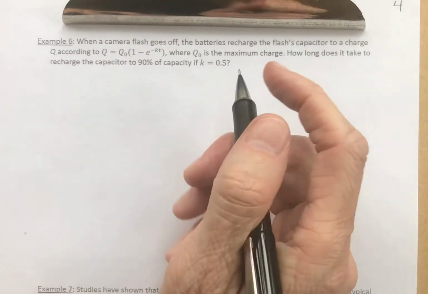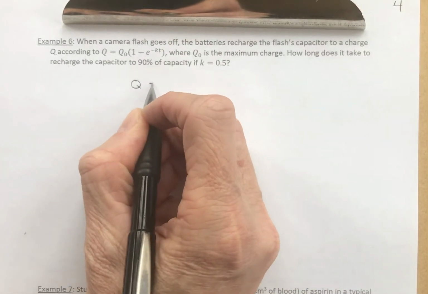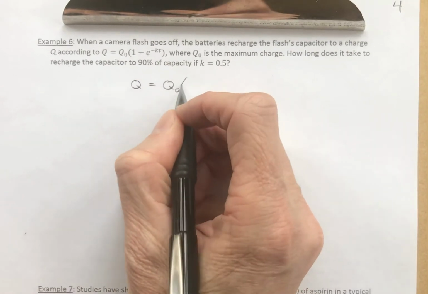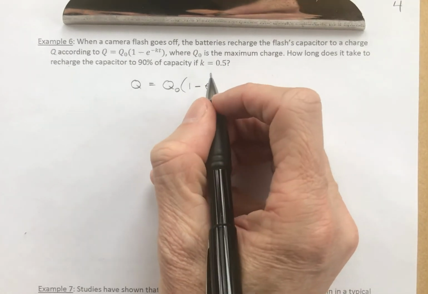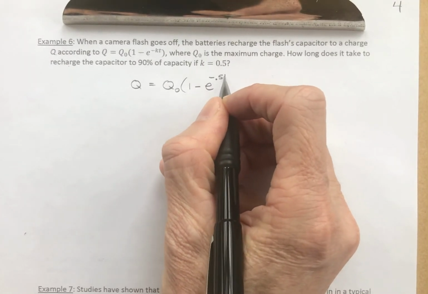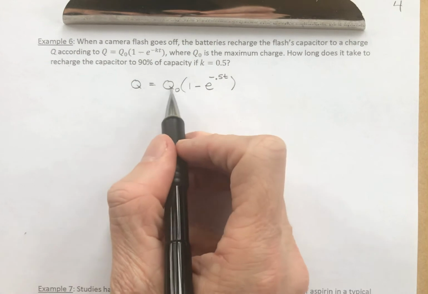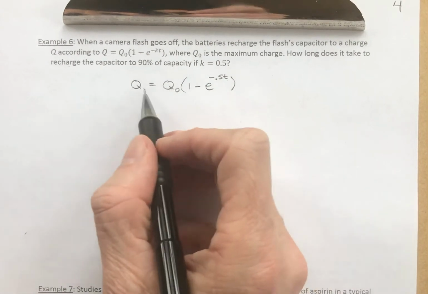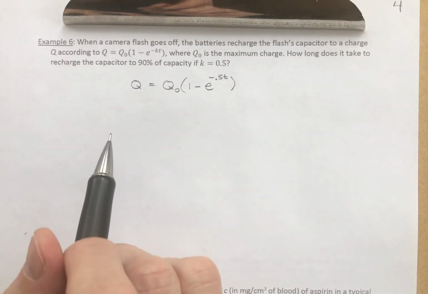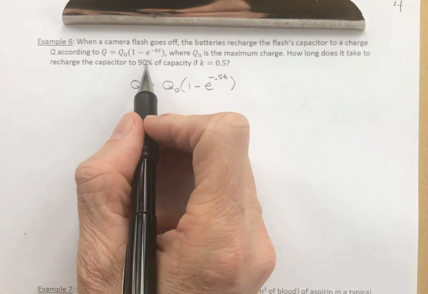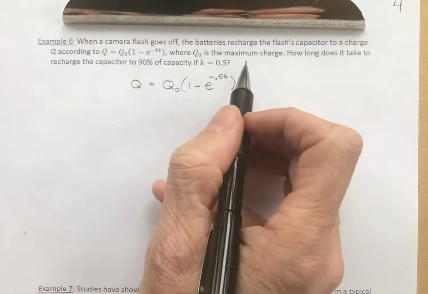Okay, well, let's see here. I don't have a Q at the moment. I don't have a Q sub 0, but I do have a k, so it's 1 minus e to the negative k times t. So that's my equation. This is one equation in 3 unknowns. e is a number, of course. I can't solve this. So I have to come up with a Q and a Q sub 0. Well, let's think. We want to go to 90% of capacity. Q sub 0 is the maximum. We want to be 90% of that.